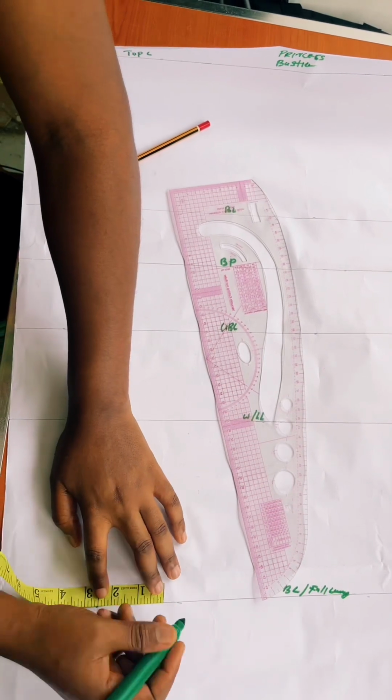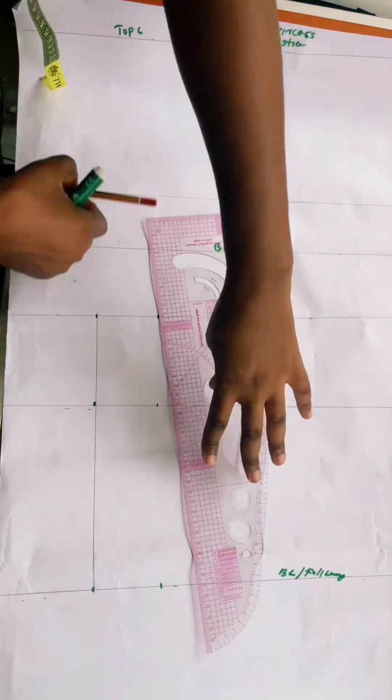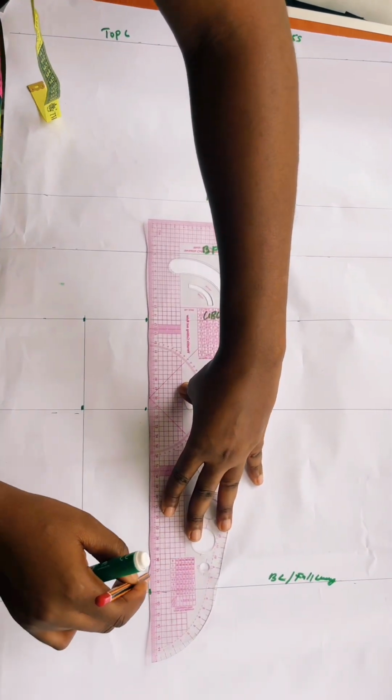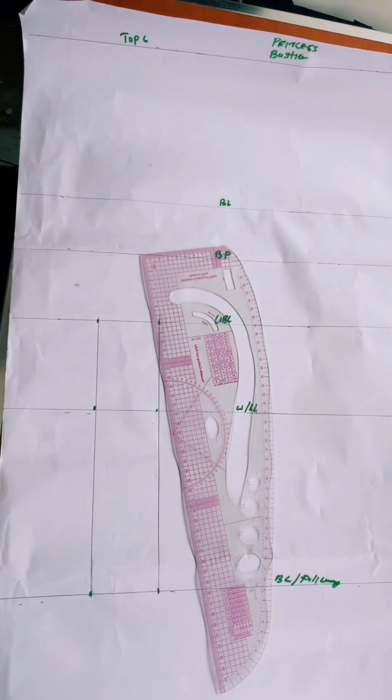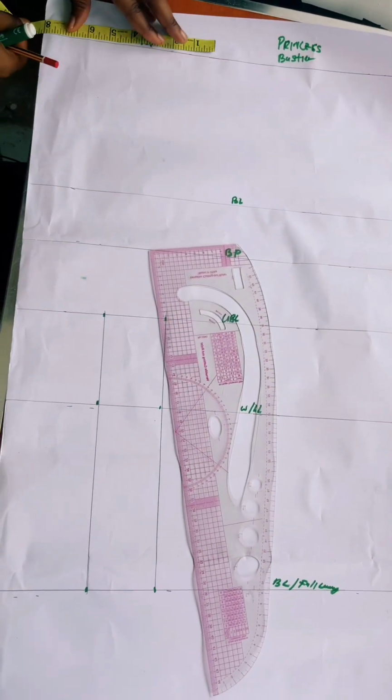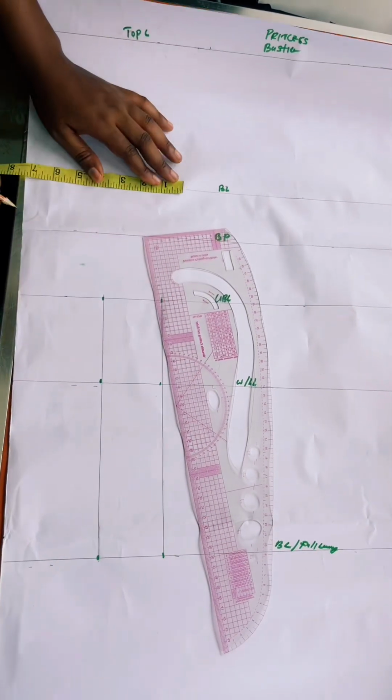It is your choice. If you do 2.5, 2 inches, now your choice depends on how busty you are. Me, I'm not too busty, so I use 2.5, and I want it to be deep, so that is why I'm using 2.5. So for this part now, I dey measure my shoulder. My shoulder now 16 divided by 2, that is 8, plus half inch sewing allowance. For here, I mark am for the bust line.